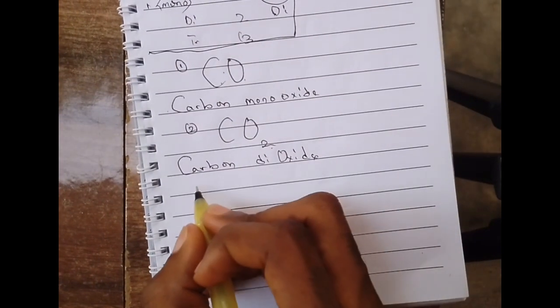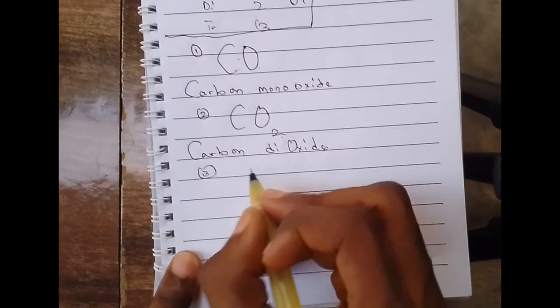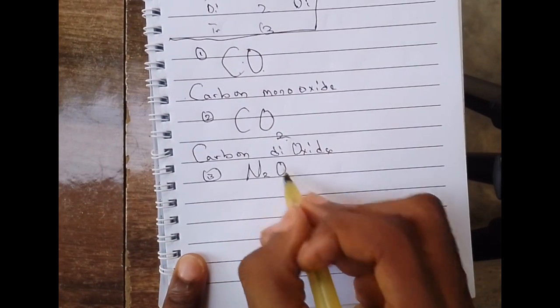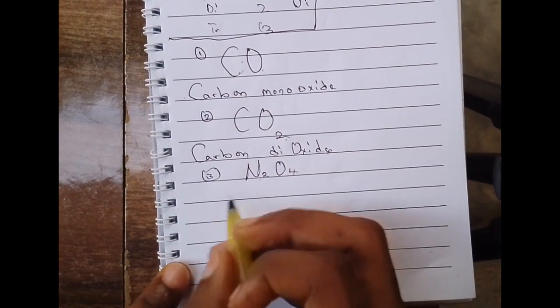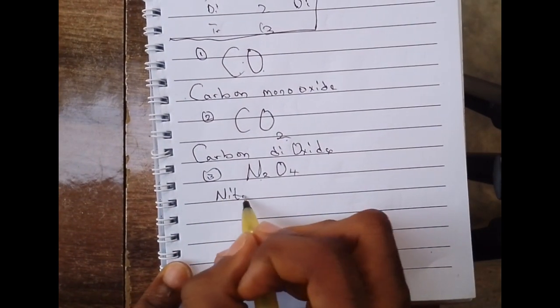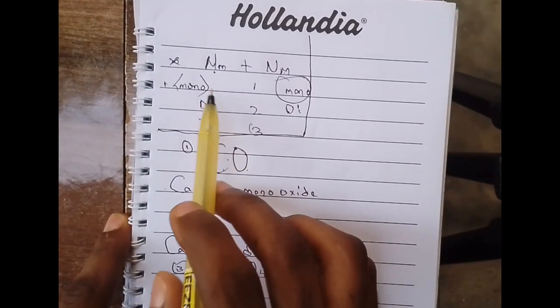Let's try one more. In this case, let's attempt N2O4. How do we name this now? N is nitrogen, right? Now remember this rule now. This rule, remember this rule, right?